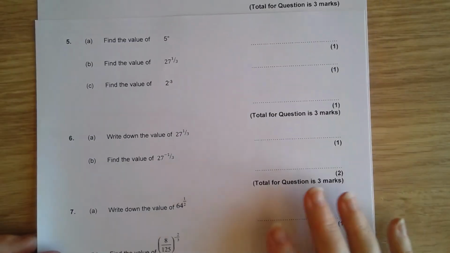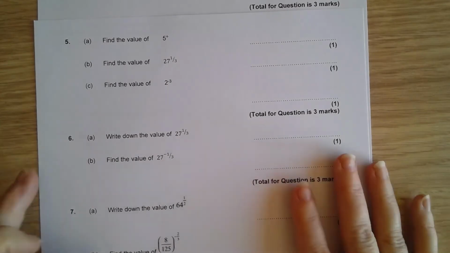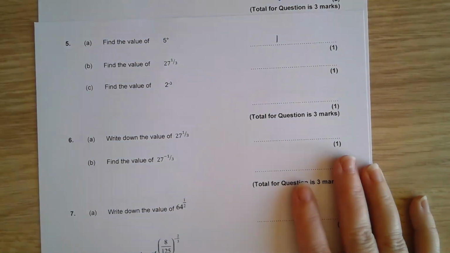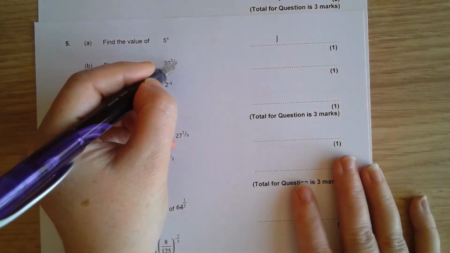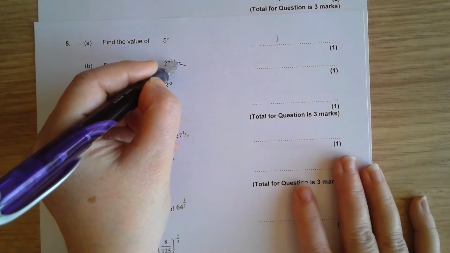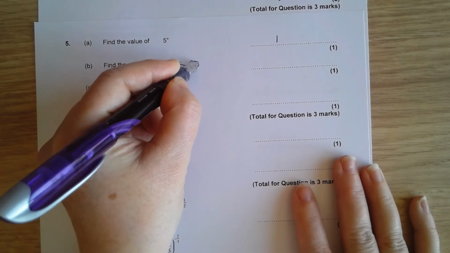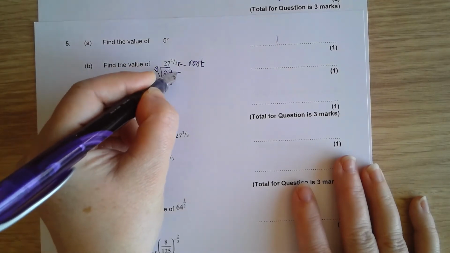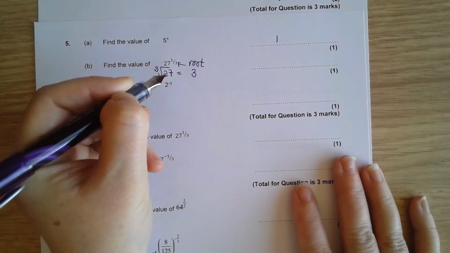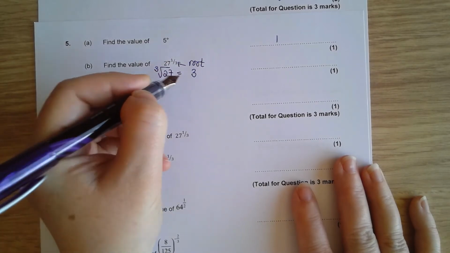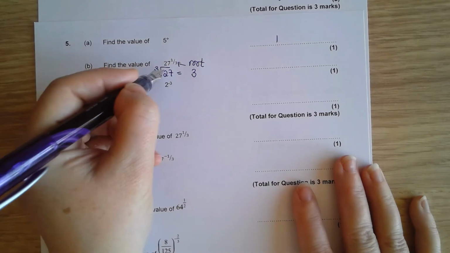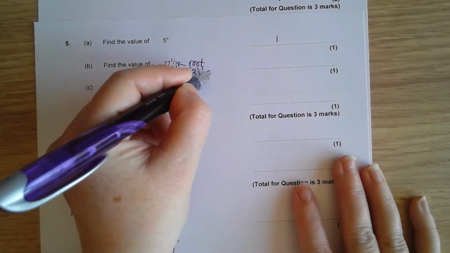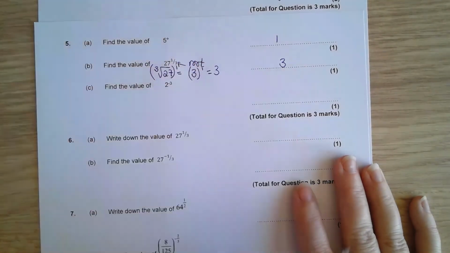Question number 5 is 5 to the power of 0. Remember, anything to the power of 0 is 1. Then I've got a fraction, so we deal with the denominator. The denominator is the root. So it is the cube root of 27, which is 3, because 3 times 3 times 3 is 27. Then we deal with the numerator, and 3 to the power of 1 is 3.